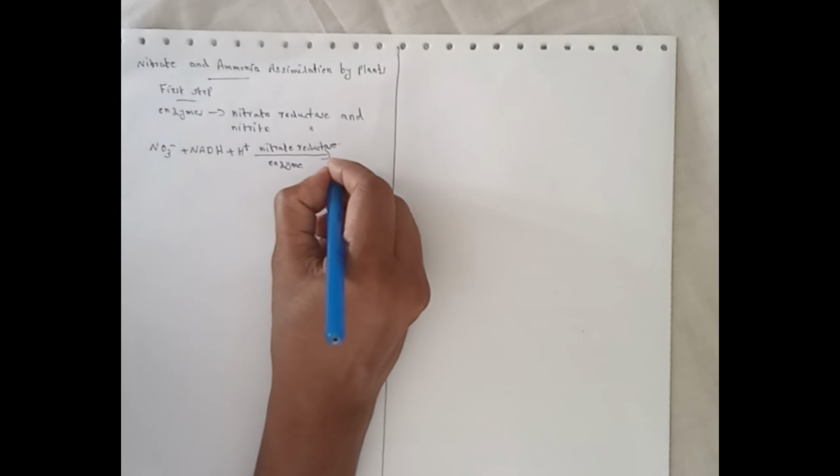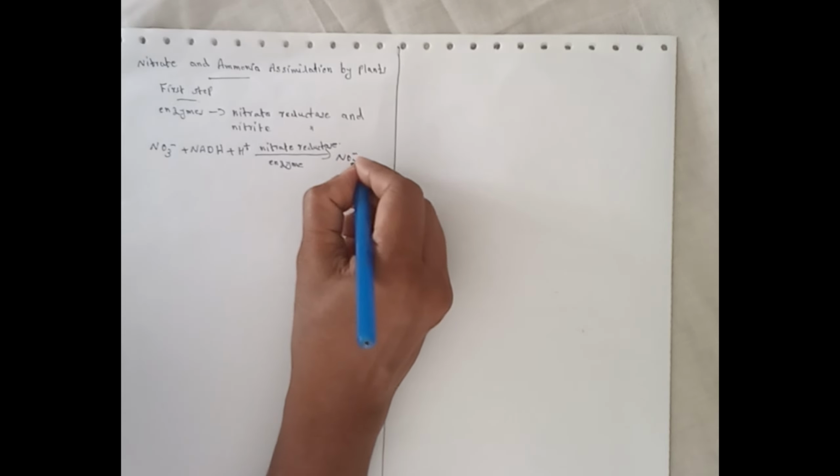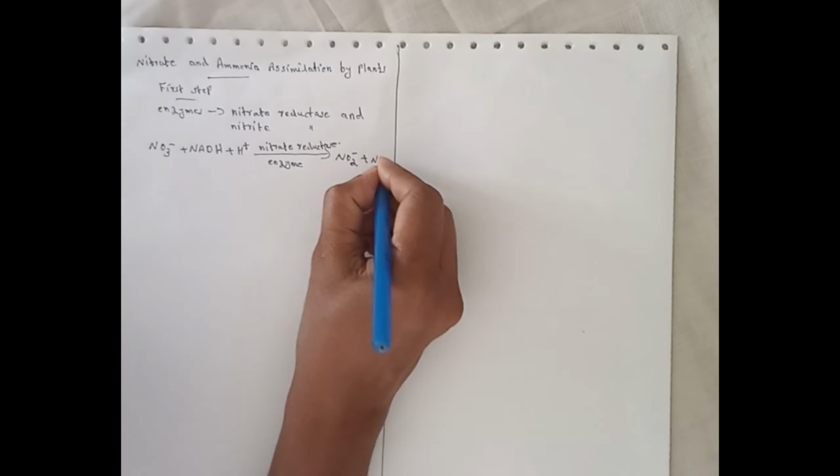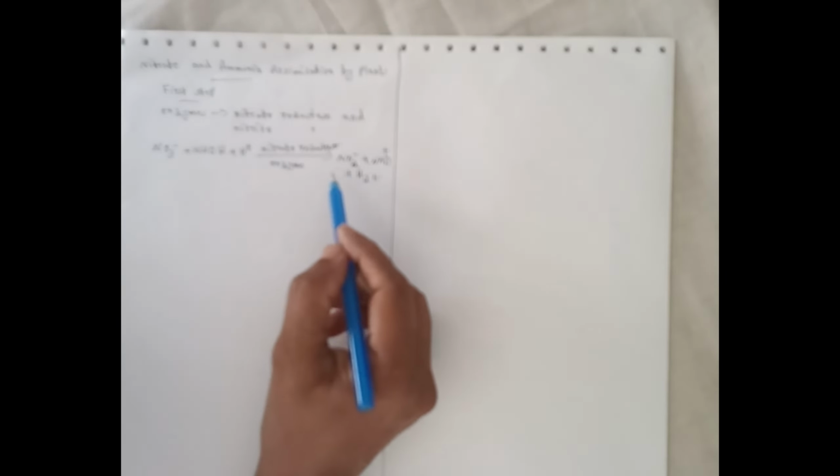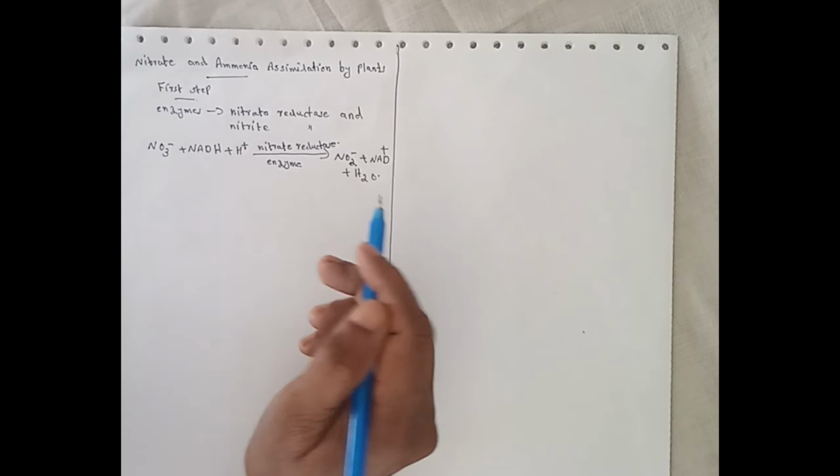That is NO3 minus plus NADH plus H plus, in the presence of the enzyme nitrate reductase, converts to NO2 minus plus NAD plus and a water molecule.